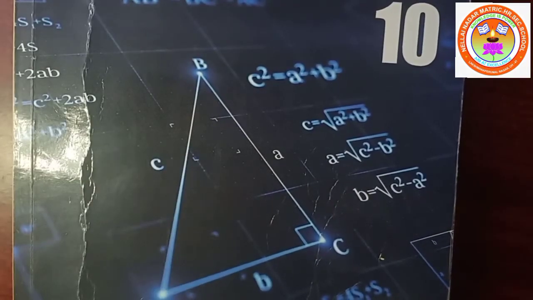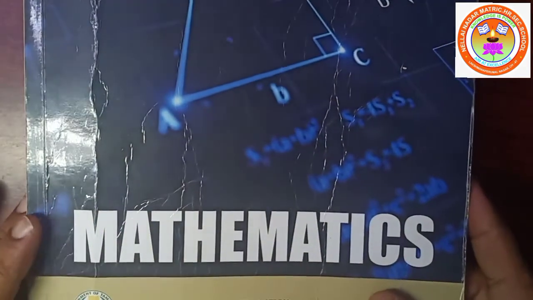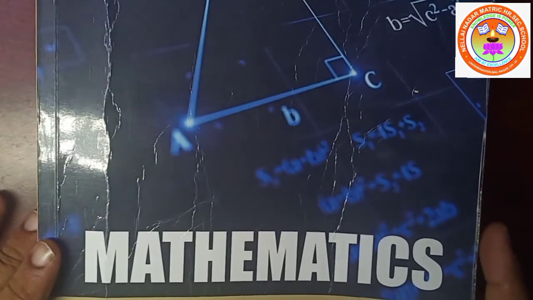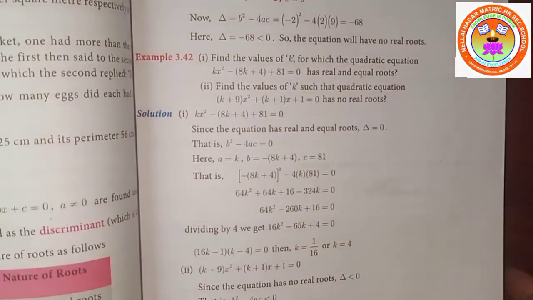This is Vokumar, 10th Standard Mathematics, Chapter number 3, continuation of exercise 3.12. Now, problem number 8.